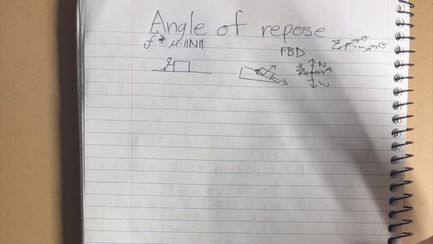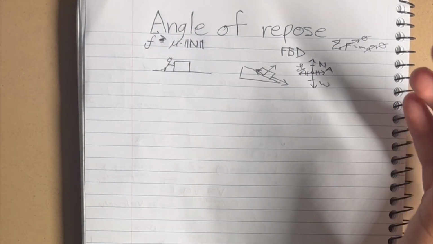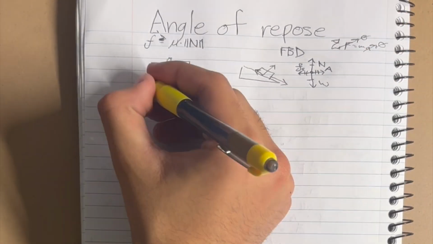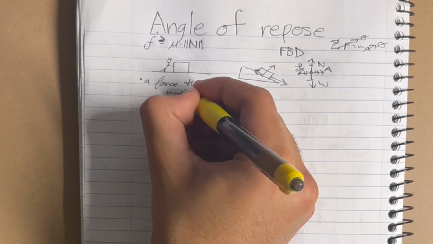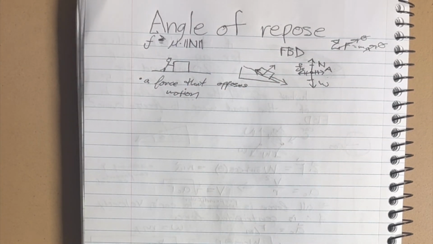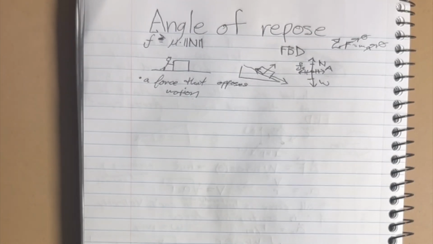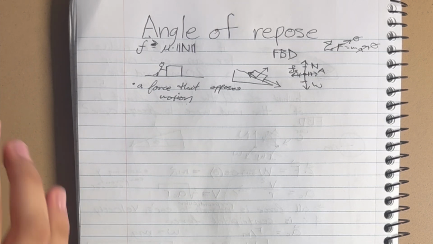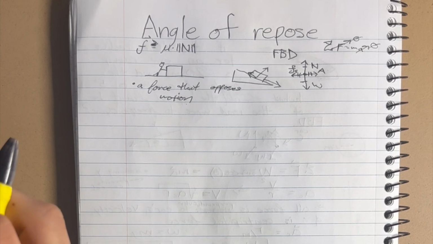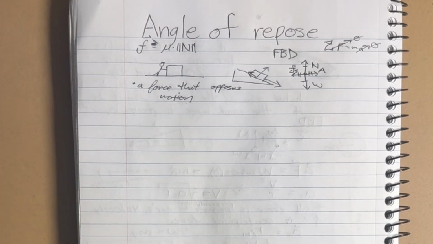Yeah, so friction is a force that opposes motion. One thing that I think is really helpful after you get past kinematic equations is to start describing every term in your own words. If you can describe what friction is in your own words, it's a force that opposes motion.